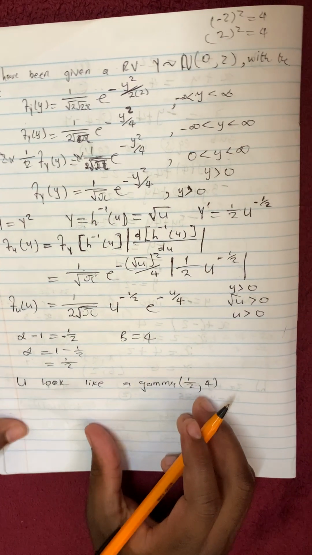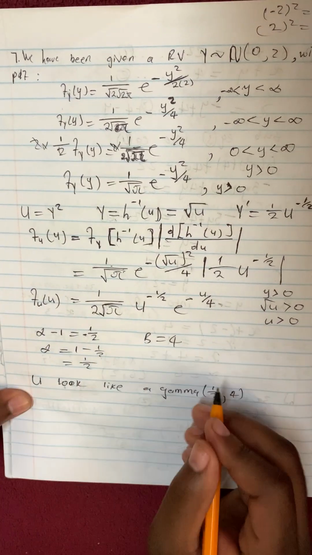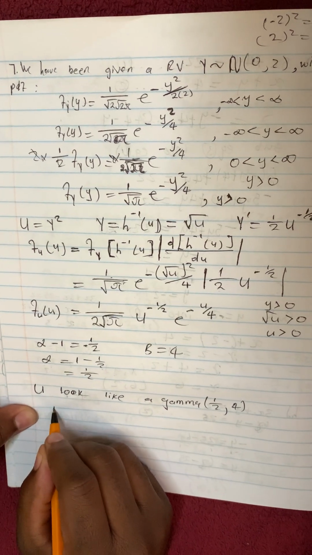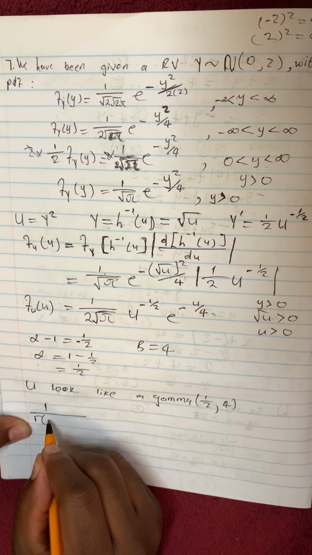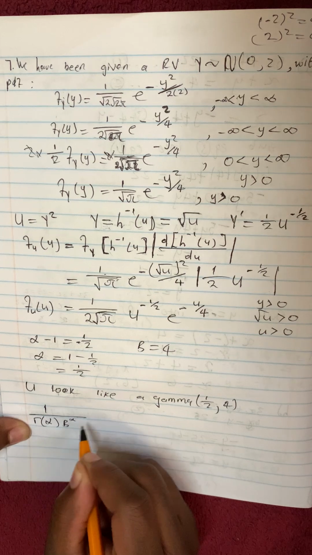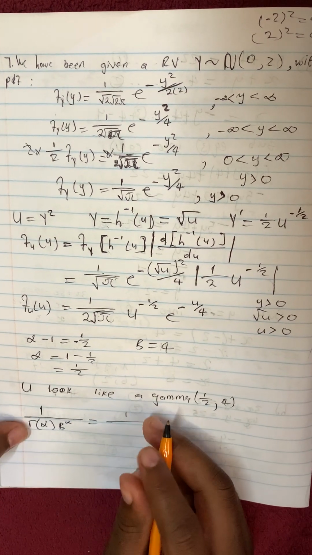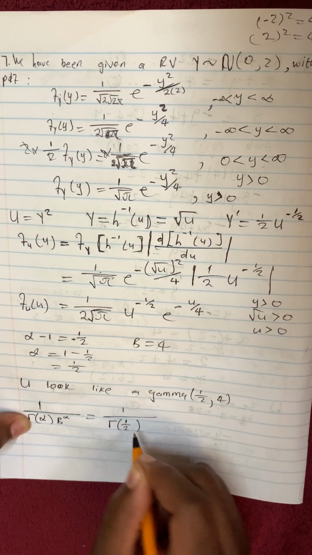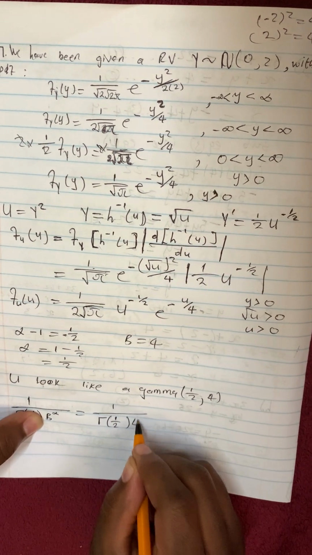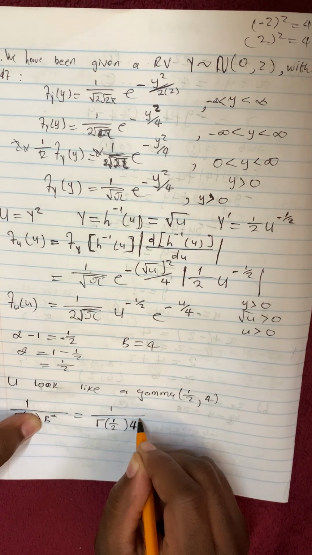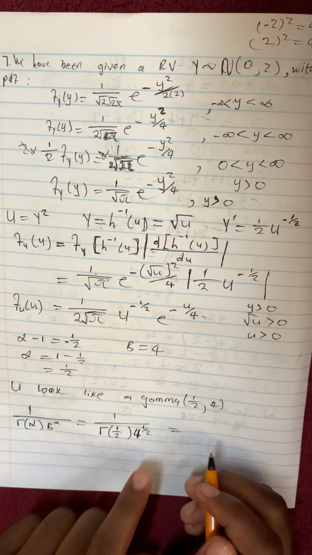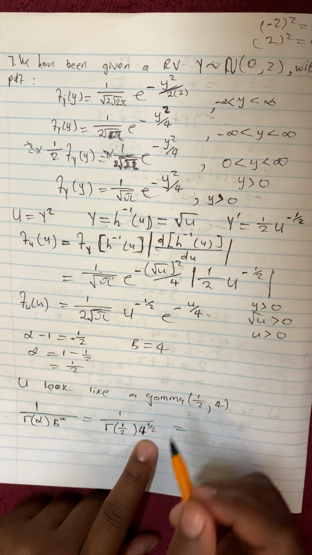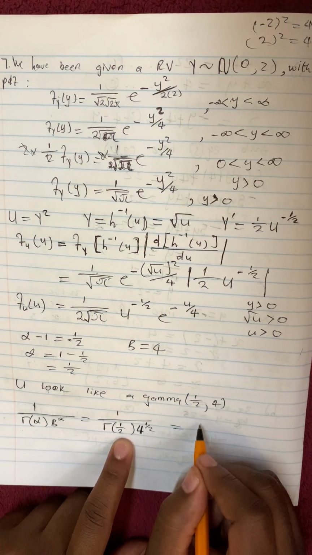So how is that true? Let's check the term in the gamma density, that is 1 divided by gamma of alpha times beta raised to the exponent of alpha. Our alpha is a half, so we have gamma of a half, and then beta is 4 raised to the exponent of a half. 4 raised to the exponent of a half is the same as the square root of 4, which is 2, and gamma of a half is root pi.